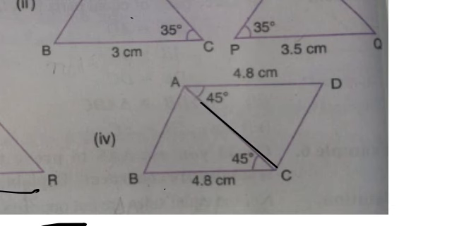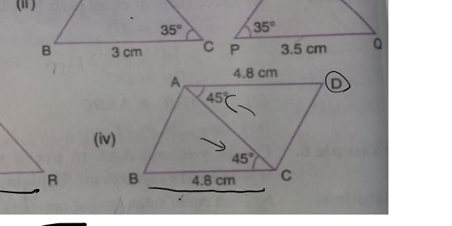Let's say if this is triangle ABC, then here what will we have? Triangle ACD. You need to keep a measure of the sides. Okay, so again the angles are equal. This 45 degrees, this 45 degrees. One side is 4.8 centimeters, the other is also 4.8 centimeters, and this AC is common in both the triangles.